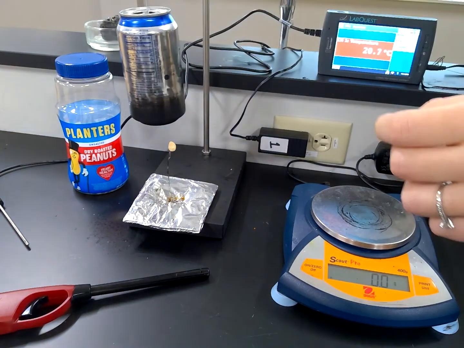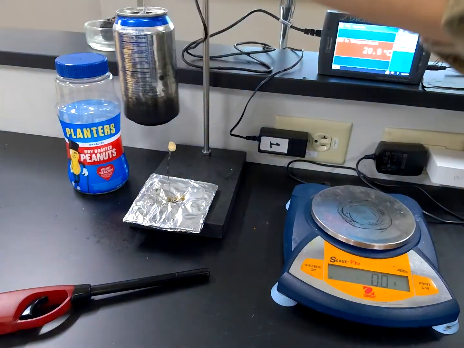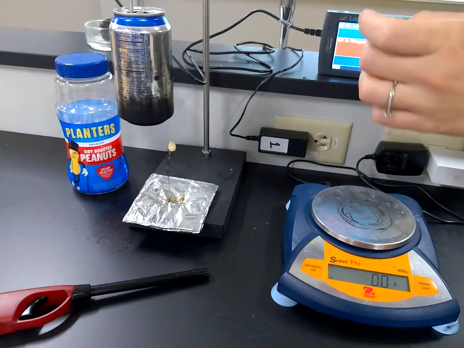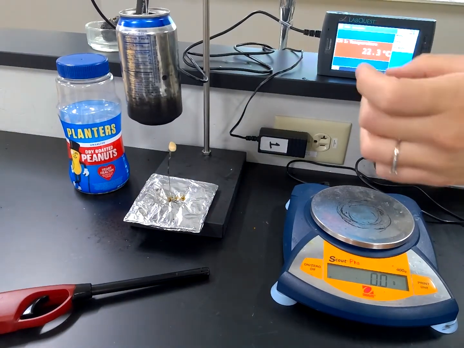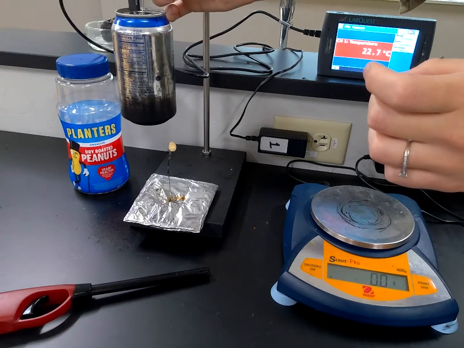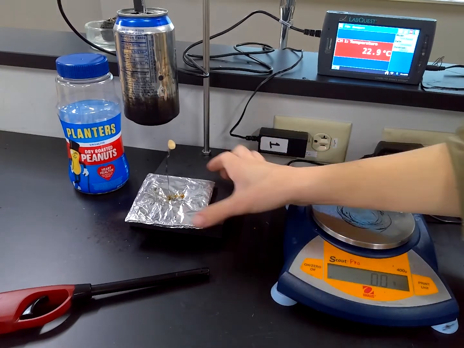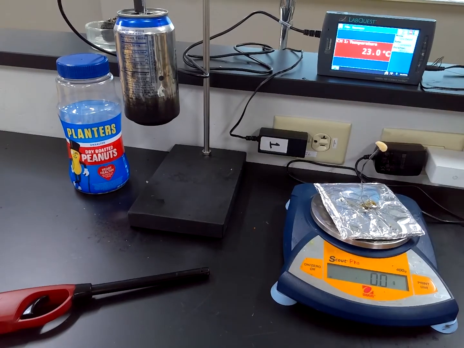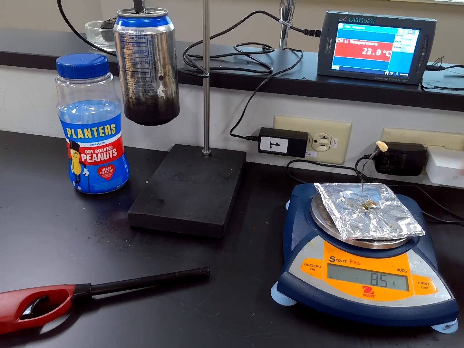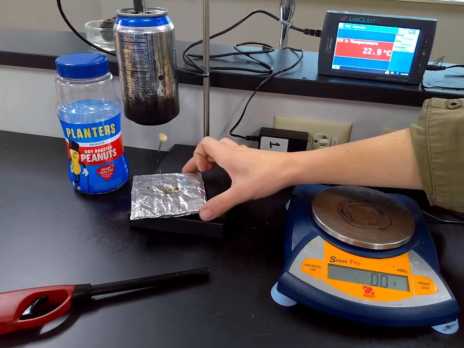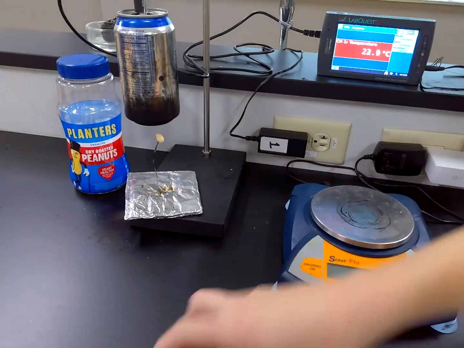Okay, let's get this set up here. Our thermometer. Planters Peanuts, the unofficial sponsor of this segment. There we go. And looks like our minimum water temperature is 22.9 degrees Celsius. And initial mass of the food and food holder, 8.5 grams. All right, let's burn a peanut.